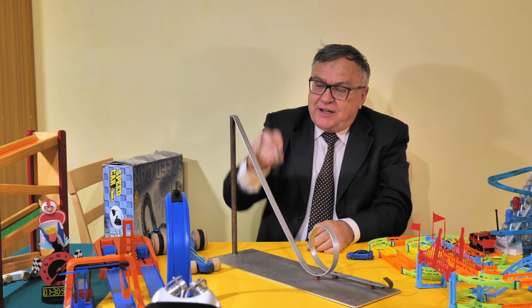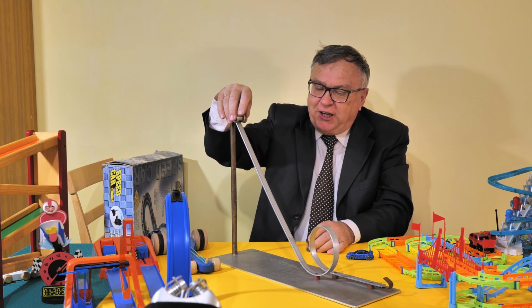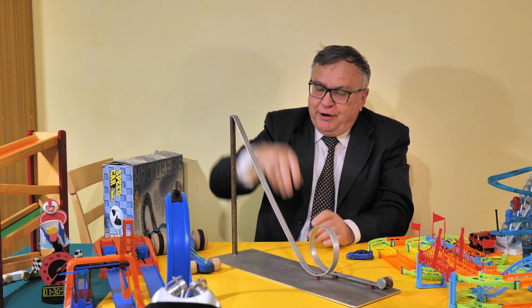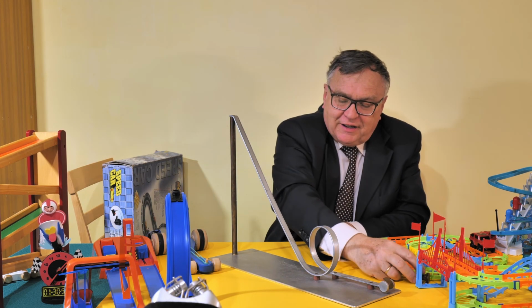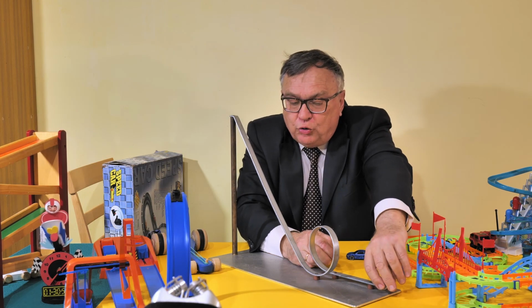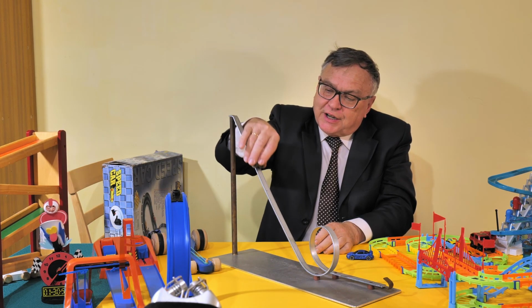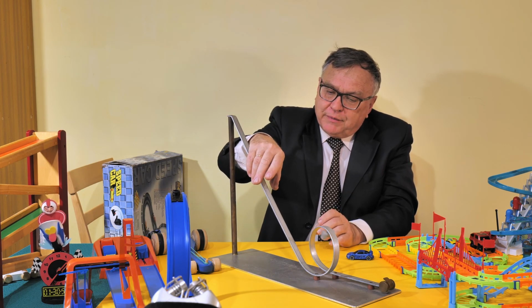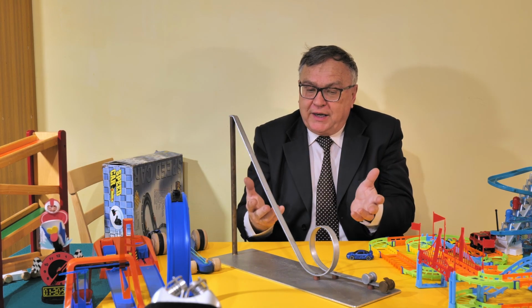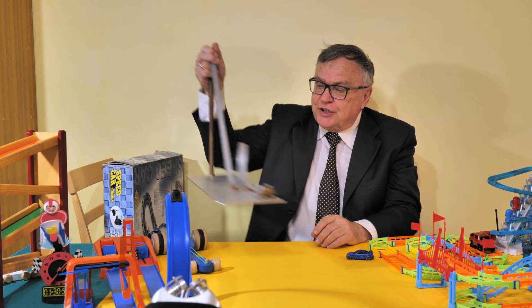I raise them, I give them energy, and then can go down. Well, perfectly. Again, down perfectly. But if I do not give enough energy, if I give less energy like this, it still made a loop, but now it's not able to make a loop. We need to give enough energy.